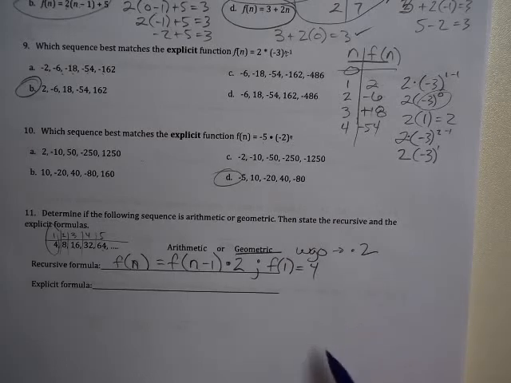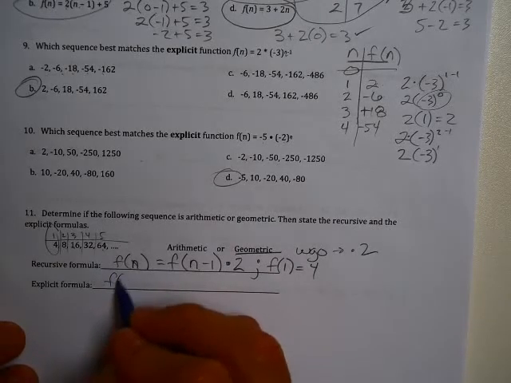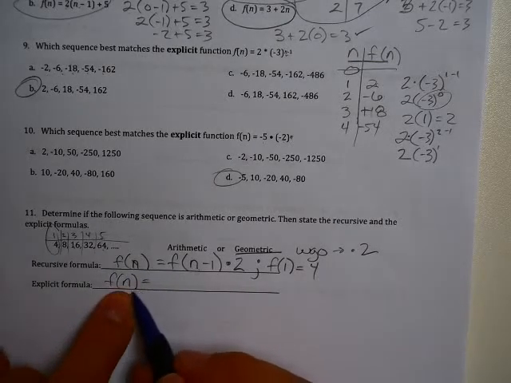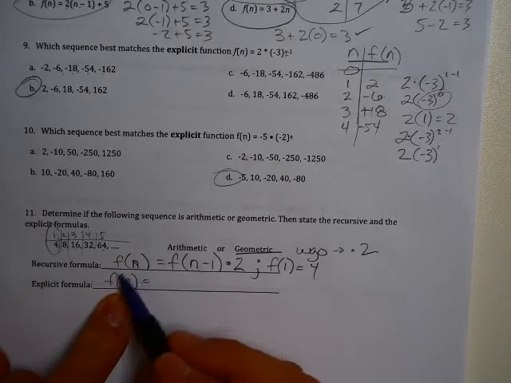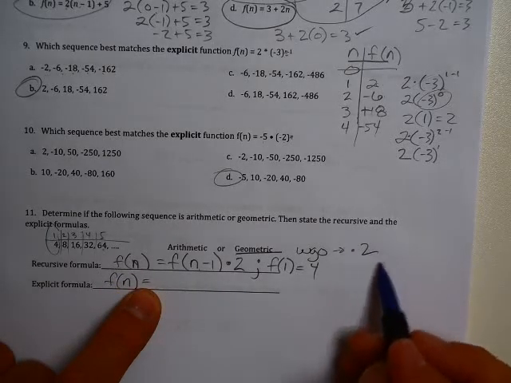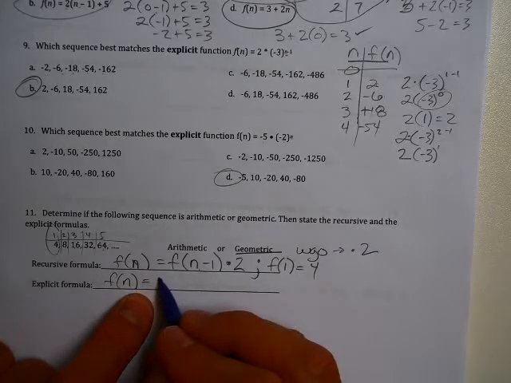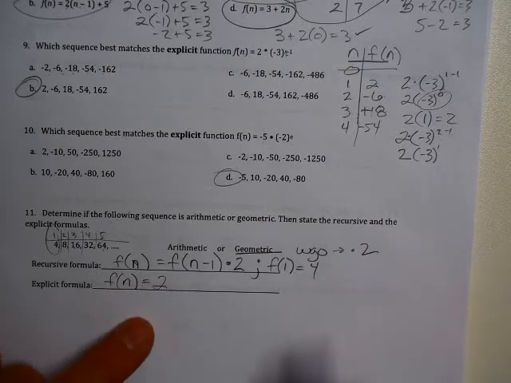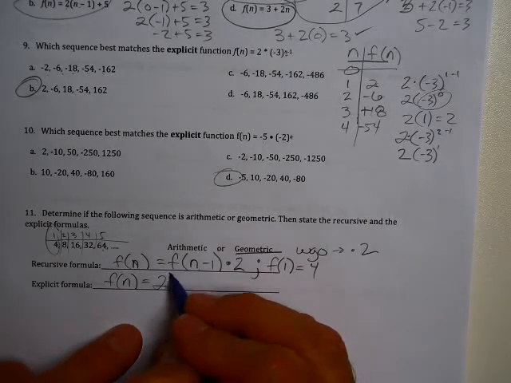The explicit formula starts out the same, but after I write my function notation f of n, this is just the answer, the output for any given input. Now I start with my 2, my what's going on. Now I'm multiplying over and over again. We can do that as many times as we want, but multiplying repeatedly involves exponents.